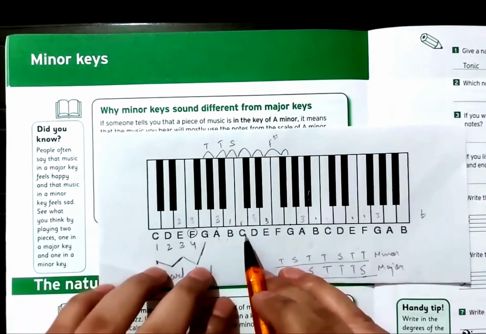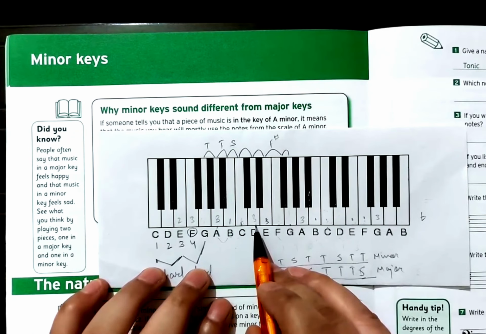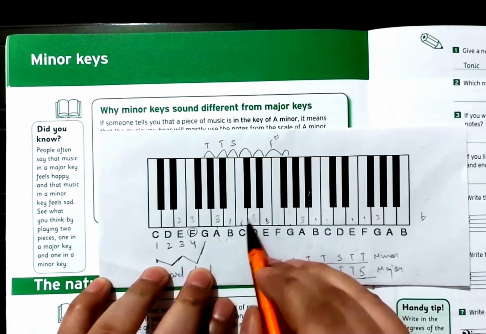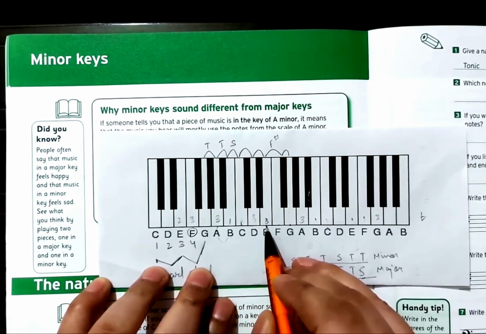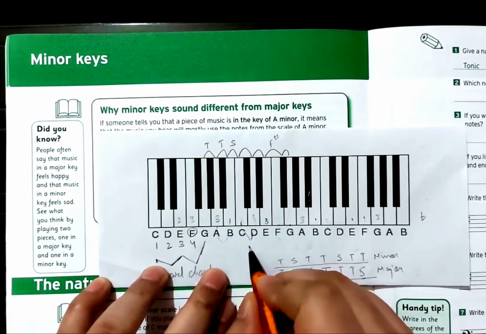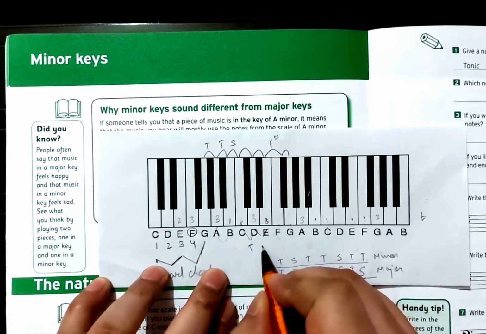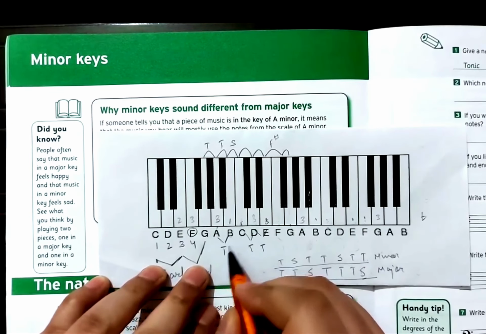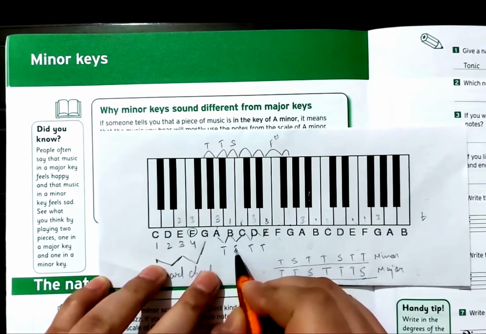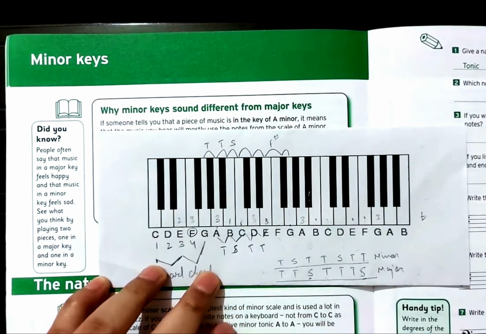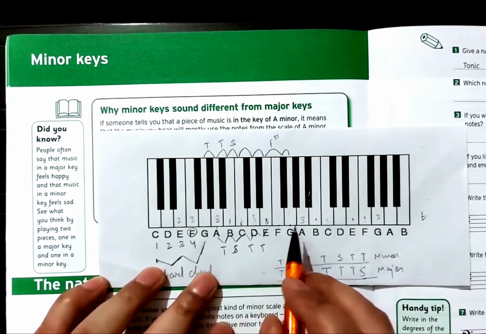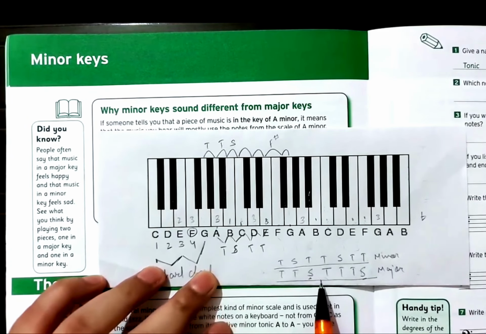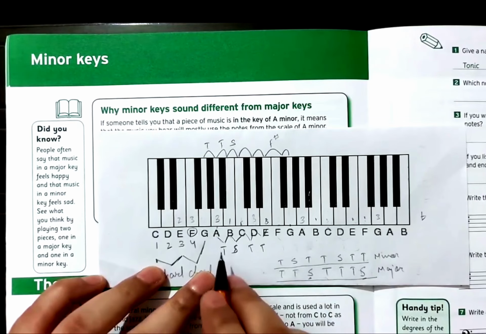Because if we start something here and then go here and then go here, that means, if you see, from C to D is one tone, then D to E is one tone, right? This distance is one tone and this distance is one tone. But if you come from A to B, this distance is one tone, but here to here is a semitone, right? So this is the reason they sound different, because of their formula.